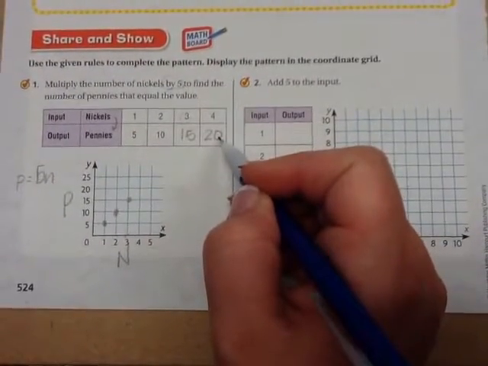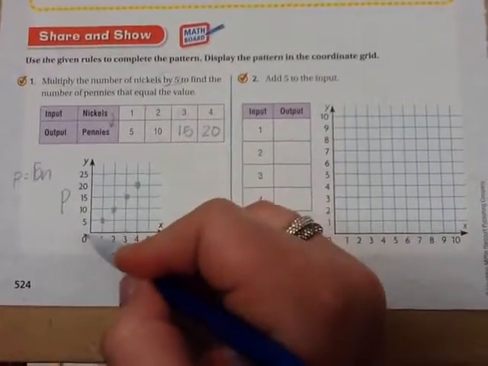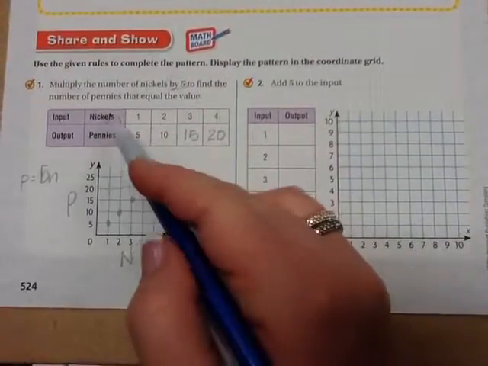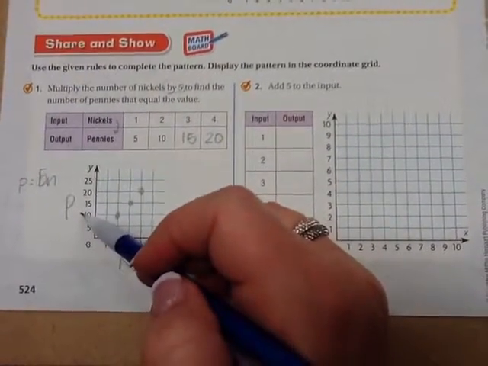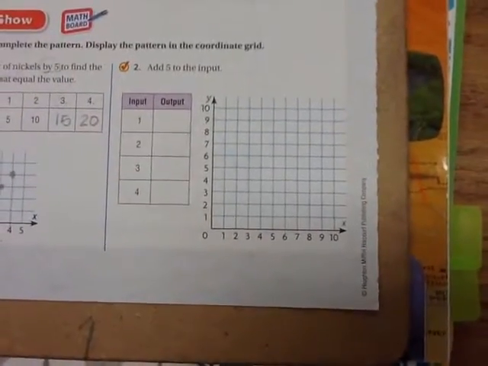For 4 nickels, I would have 20. So again, these are my pennies, these are my nickels. My input is my nickels, which is my x-axis. My output is my pennies. Okay? Same thing with number 2.